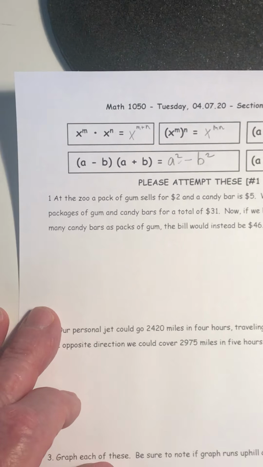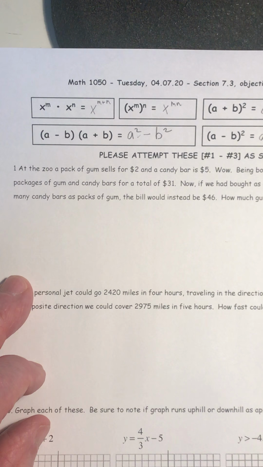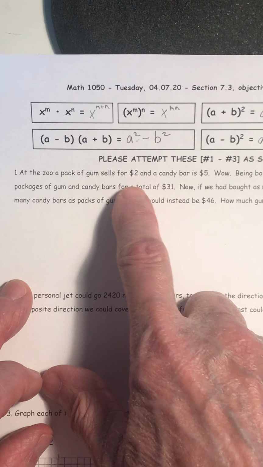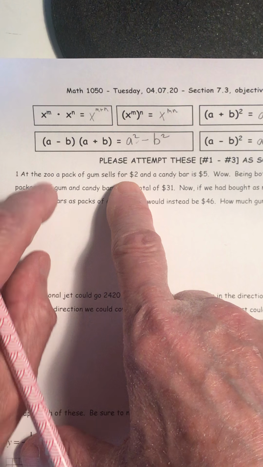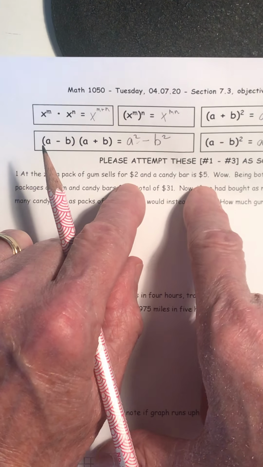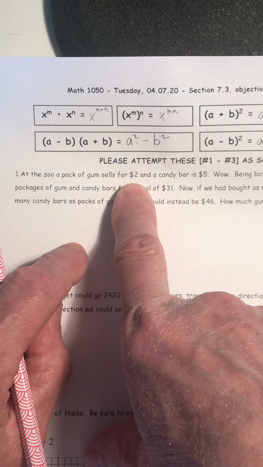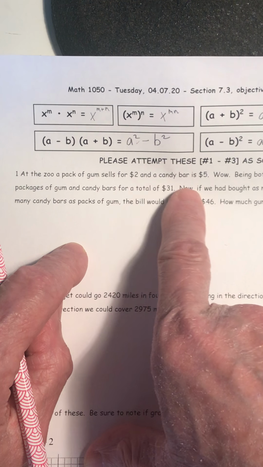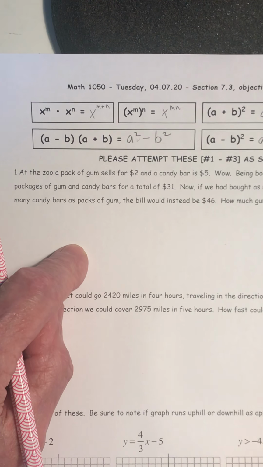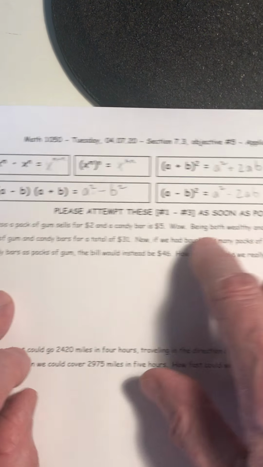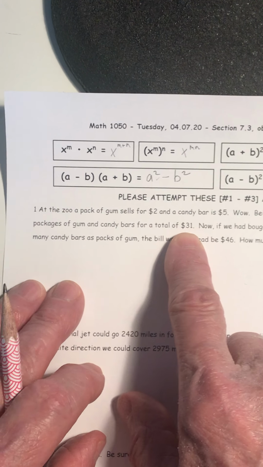I thought I'd start review right here, or sneak some in, I guess you could say. So we've got a bit of information here about buying overpriced items at the zoo. I shouldn't say that, but I'm a bad person. Pack of gum for $2, $5 for a candy bar. Wow, indeed. So we bought several packs of gum and candy bars and a total of $31.